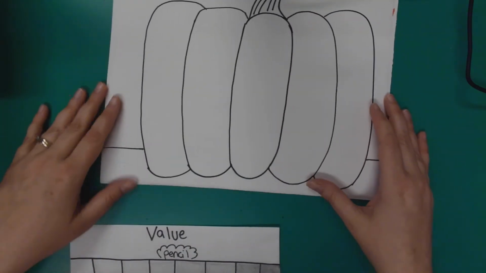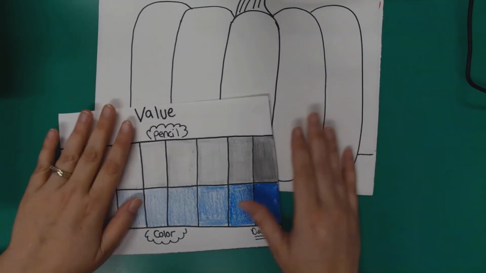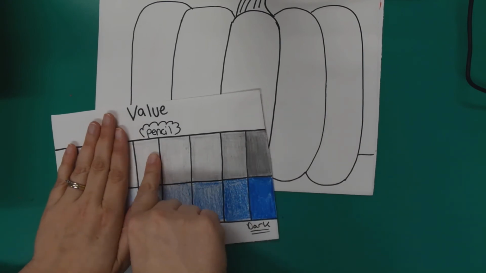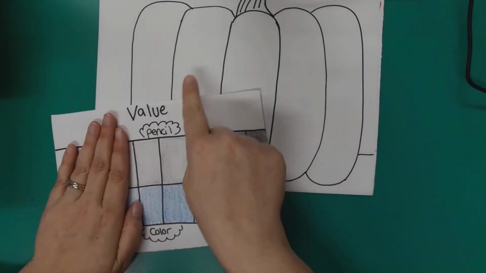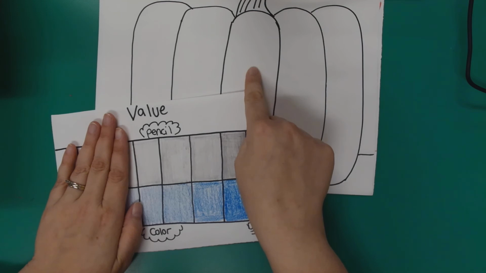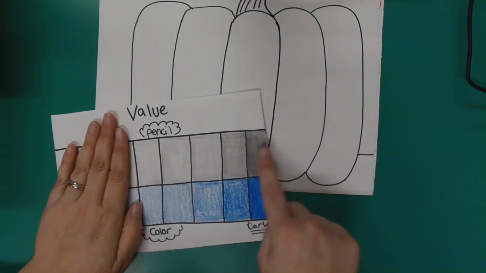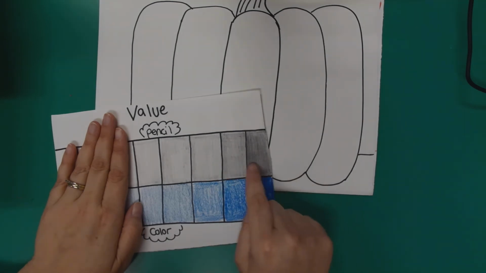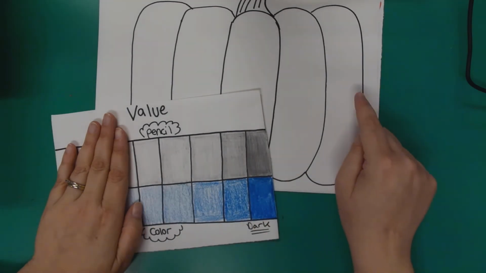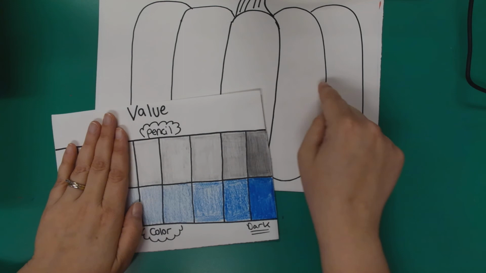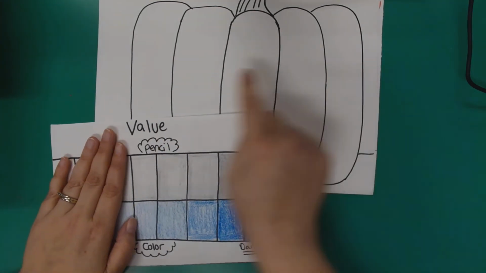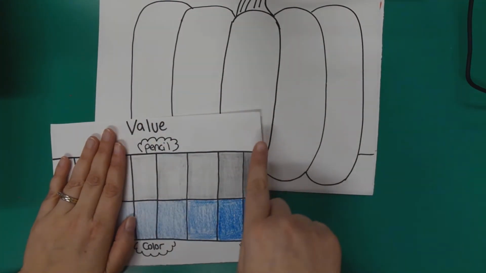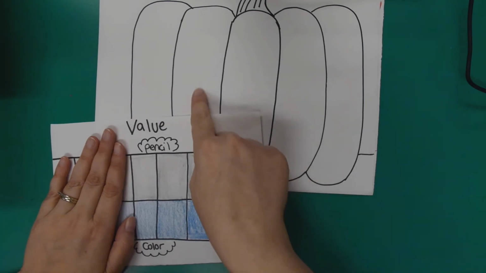So you would start with this one here, this one here, this one goes here, and this one goes here, which I highly recommend you go the same way that we did. So start from here and work your way that way for darkness. If you want the dark side to start here, then you'll do it that way.